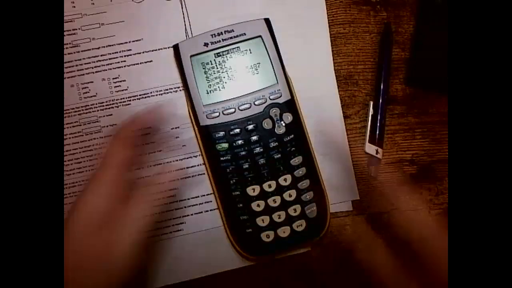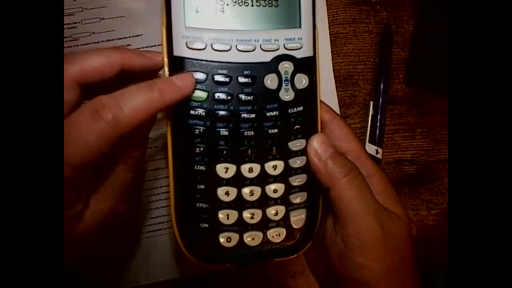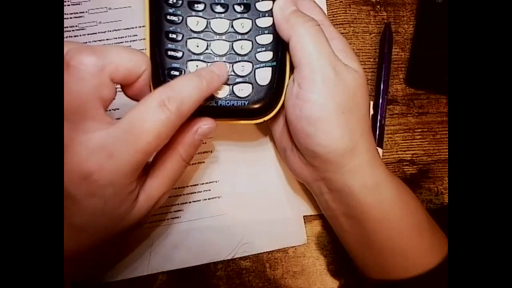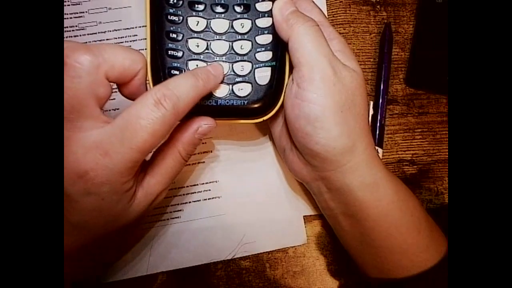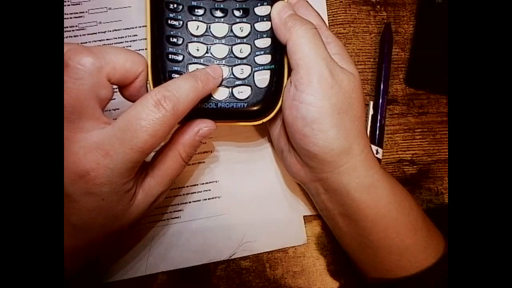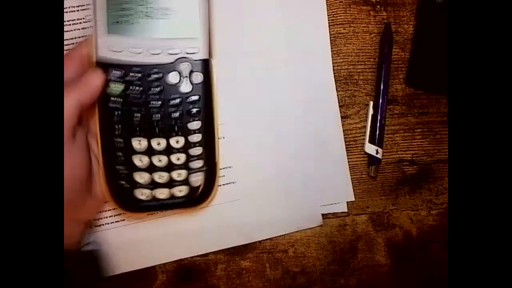How did you change to L2? Okay, so you see this blue second key, and you see the number key 2. On top of number 2 has L2, which is supposed to be blue. It doesn't really look very colorful on the camera. So you're going to enter second 2. Second 2 will give you L2. Am I clear? Okay, perfect.